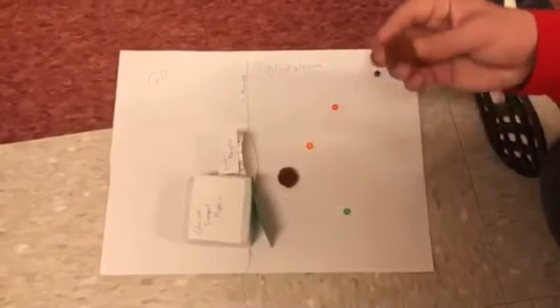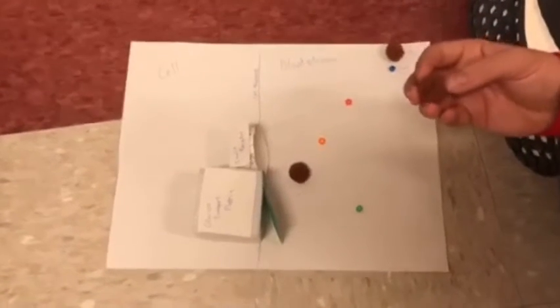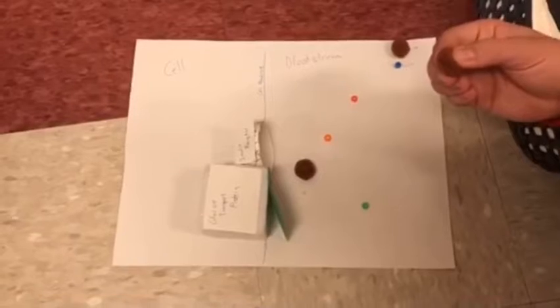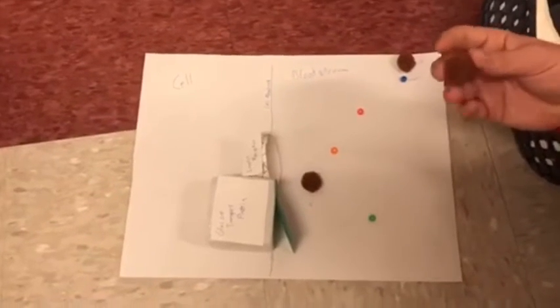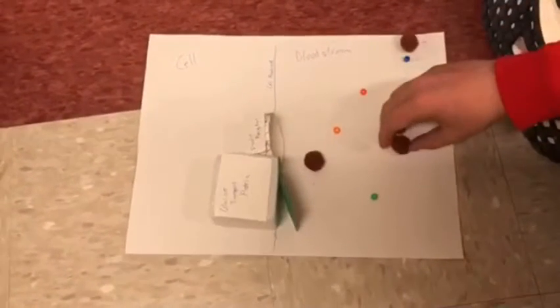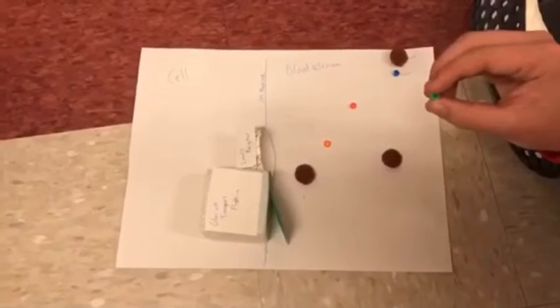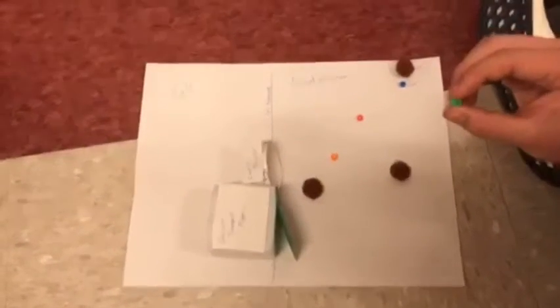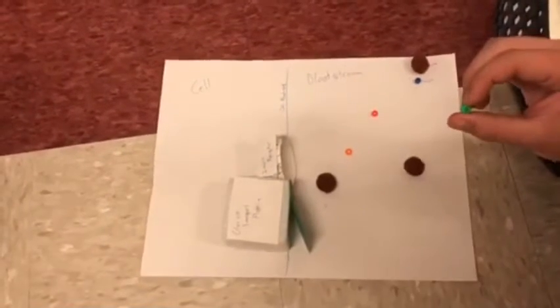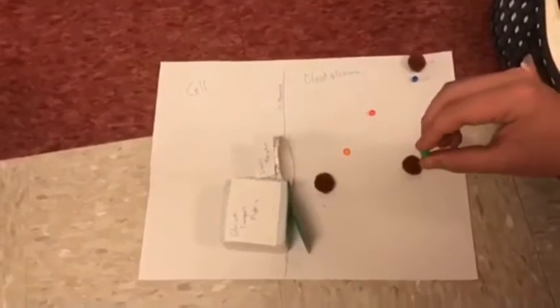To start us off, these brown pom-poms will represent glucose. Glucose is an energy source for the cell that can be converted into ATP energy. And these beads will represent insulin. Insulin is a hormone created in the pancreas that will allow glucose to enter the cell through glucose transport proteins.